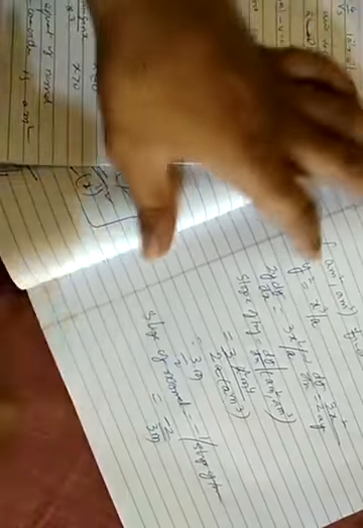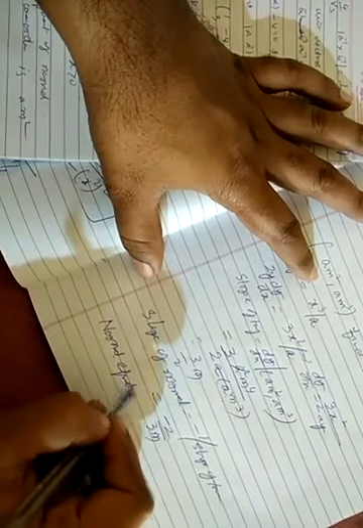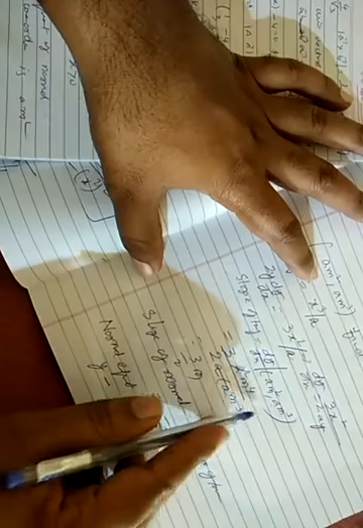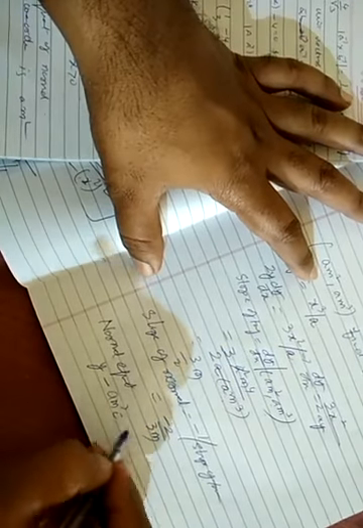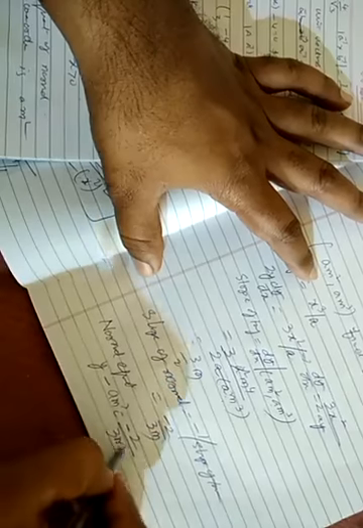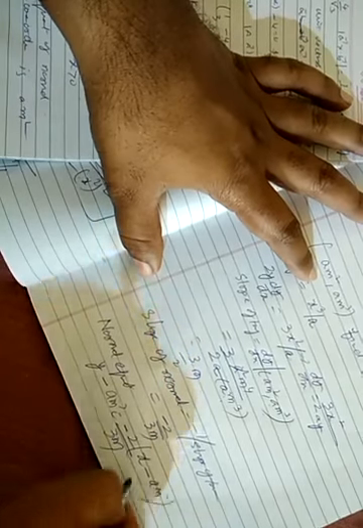Now what was the normal equation? The normal equation is so simple. y minus y1, what is y1? am cube is equal to minus 2 by 3m, that is the slope, into x minus am square. Simplify this, you'll get the answer.